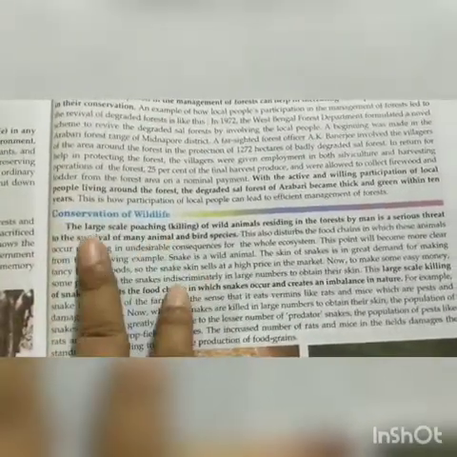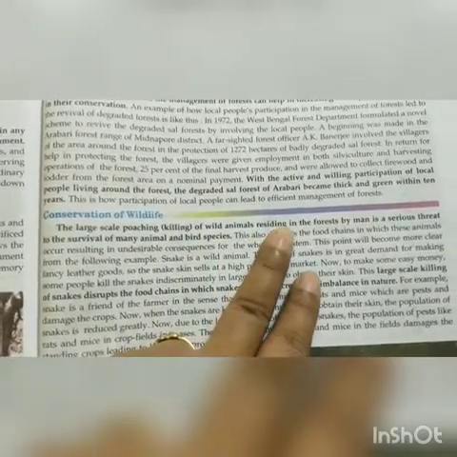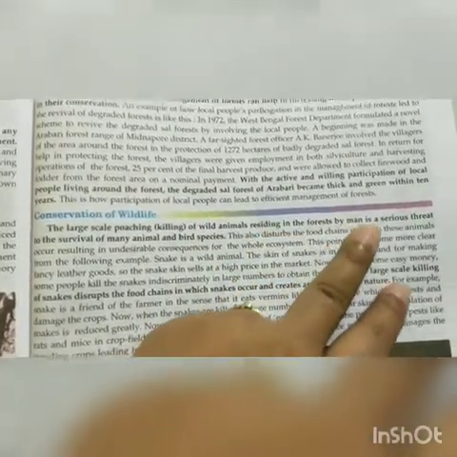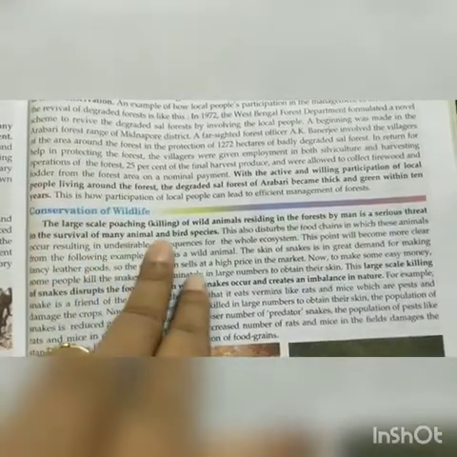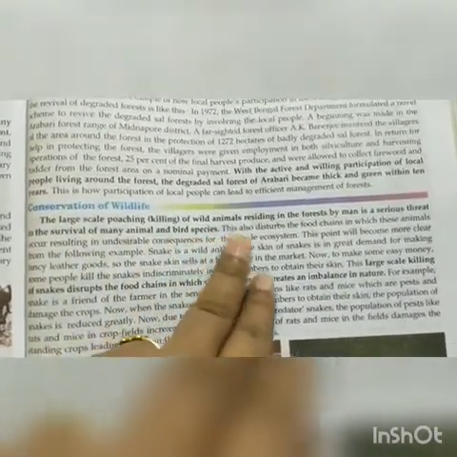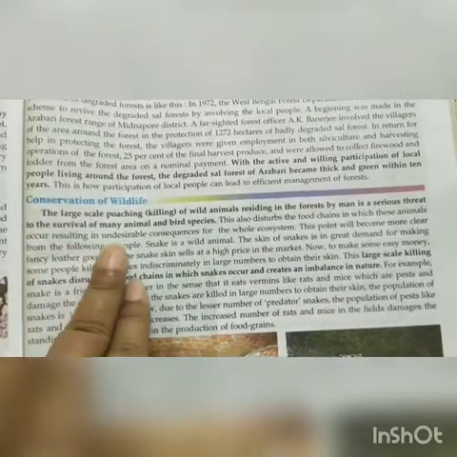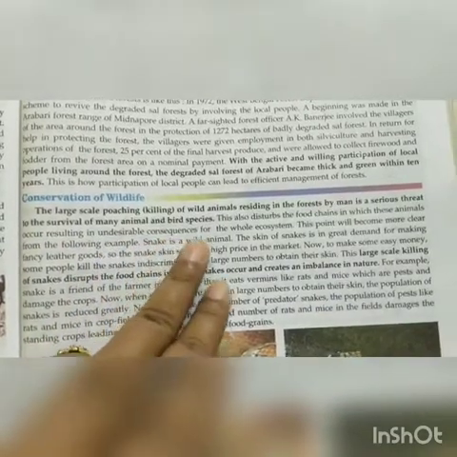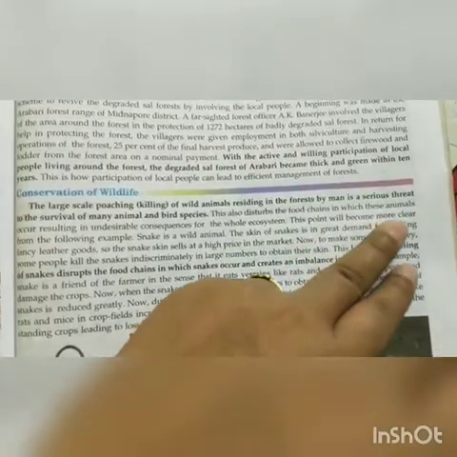Conservation of wildlife. The large-scale poaching, killing of wild animals residing in the forest by men is a serious threat to the survival of many animals and bird species. This also disturbs the food chain in which these animals occur, resulting in undesirable consequences for the whole ecosystem. This point will become more clear from the following example.